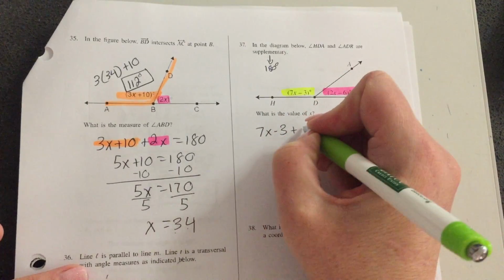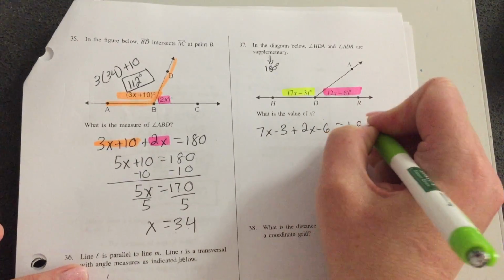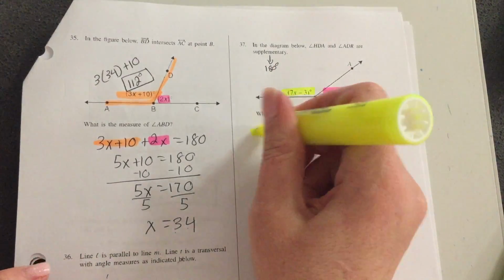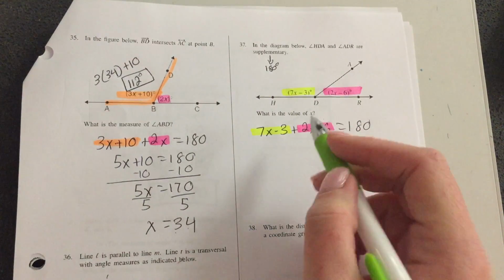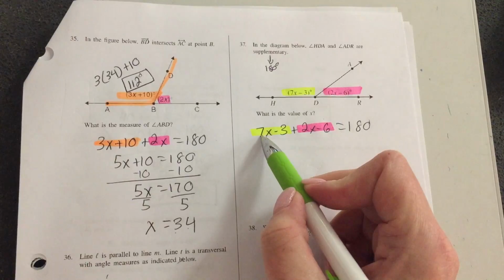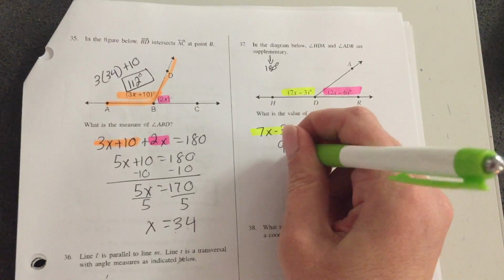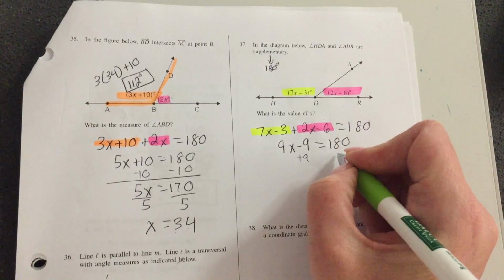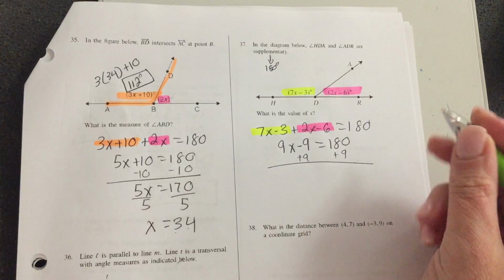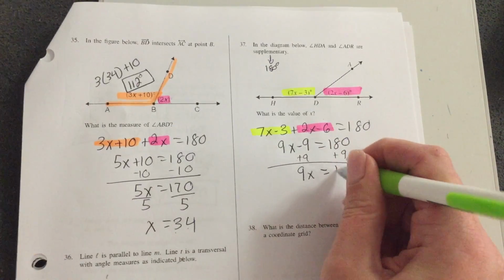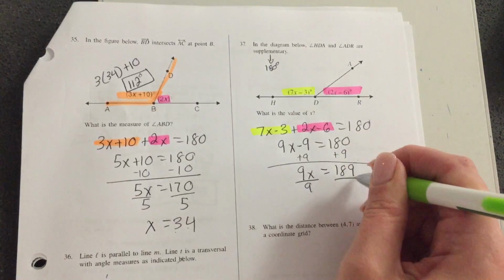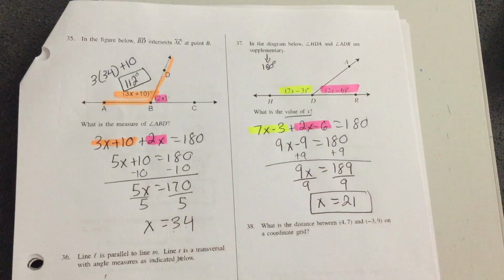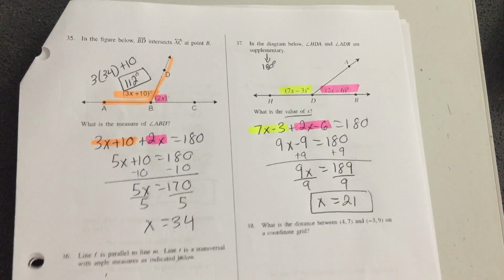7x minus 3 plus 2x minus 6 equals 180. So we're just taking those angle measures, adding them together to equal 180, and we combine like terms. So 7x plus 2x is 9x, minus 9 equals 180. Add 9 to both sides because you have to do the opposite side, opposite sign. 9x equals 189. Divide by 9, and x equals 21. And it did say find the value of x, so we answered the question and we're done.